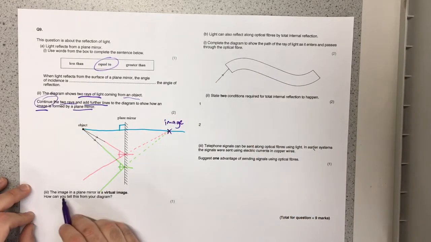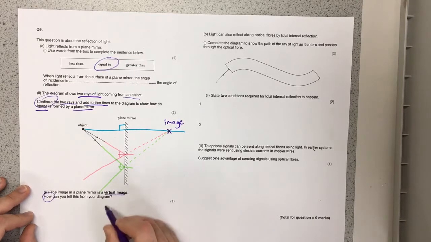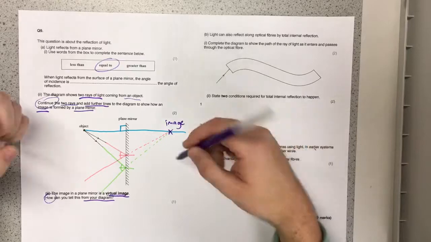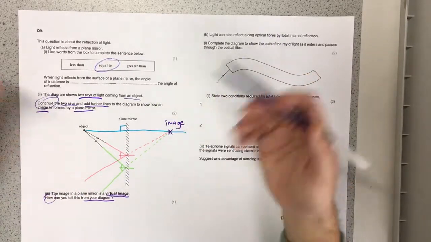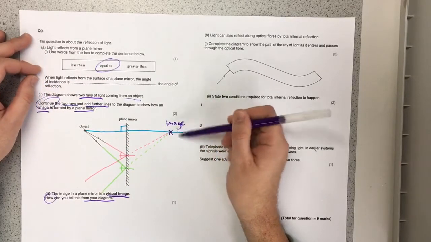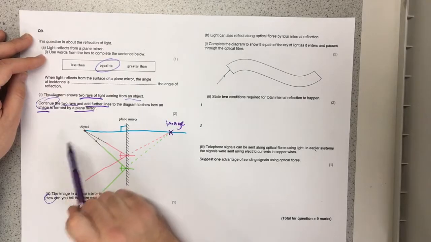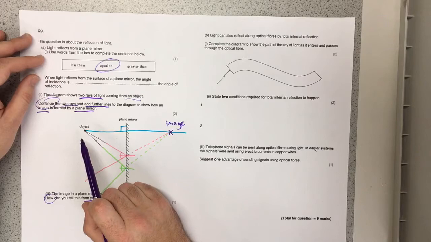Now, the next part of the question asks us how we know that the virtual image has been formed from our diagram. Now, a virtual image is an image that is not really where it appears to be. If we were to look behind this mirror, we wouldn't see this image. It's just that when we're standing in front of the mirror, it appears that there is an image here opposite the object.